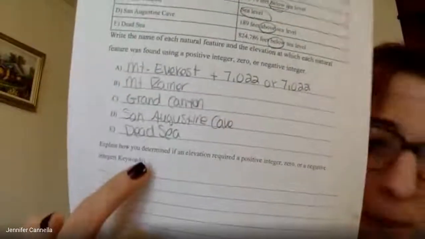Now, on the bottom part, you're going to tell me, how do you know when it's a positive integer? How do you know when it's a negative integer? And how do you know when it's 0? You don't have to write the sentences on this part. This is just shorthand. I'm going to show you what to write. Okay, so all I need is a few words here.